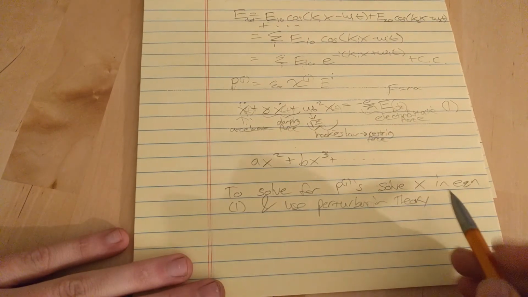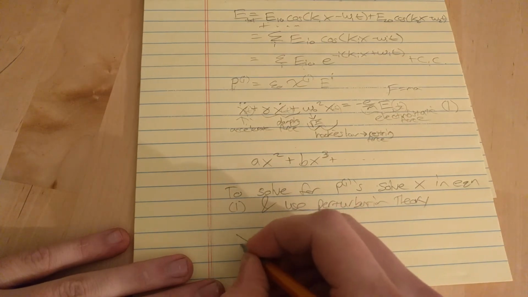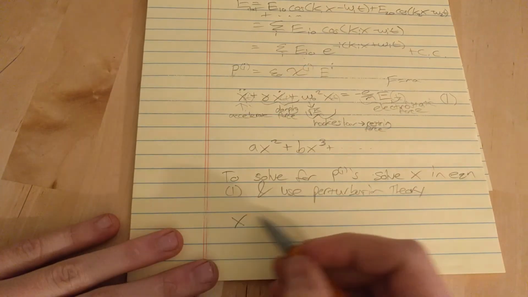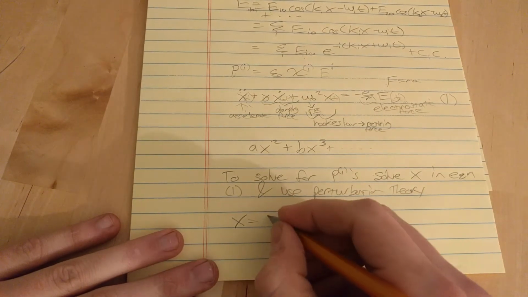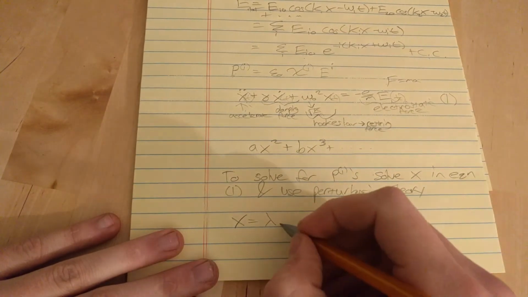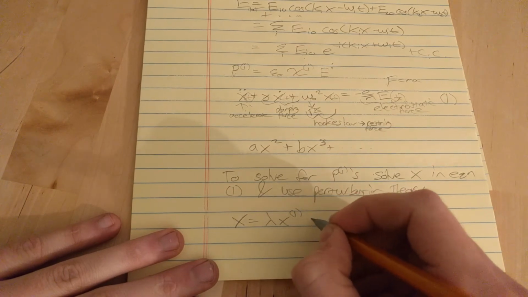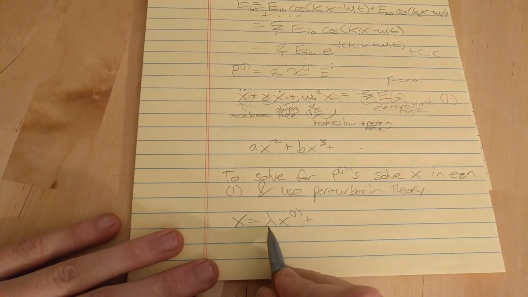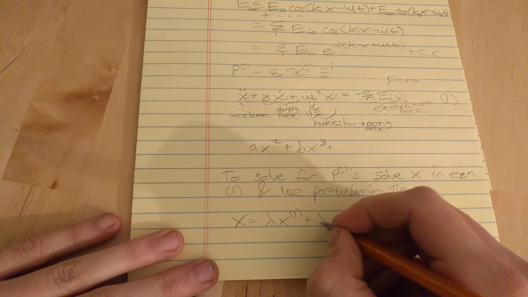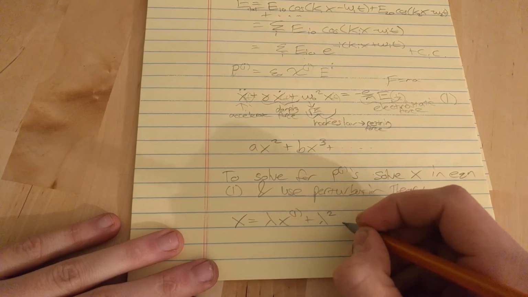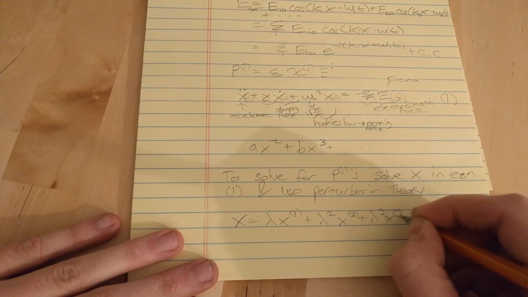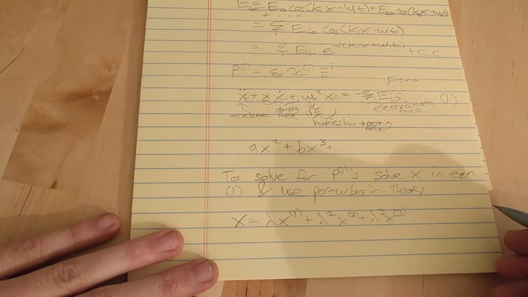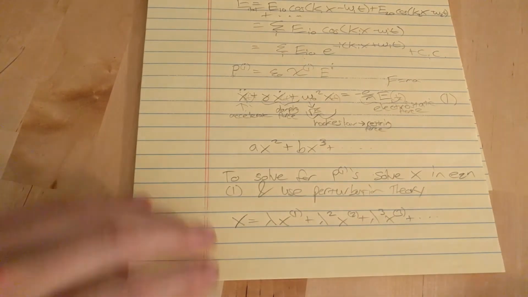The perturbation theory part says that we expand our position into higher order terms, and we multiply by a small constant lambda: lambda times a first order perturbation, plus lambda squared times a second order perturbation, plus lambda cubed times the third order perturbation, so on and so forth.